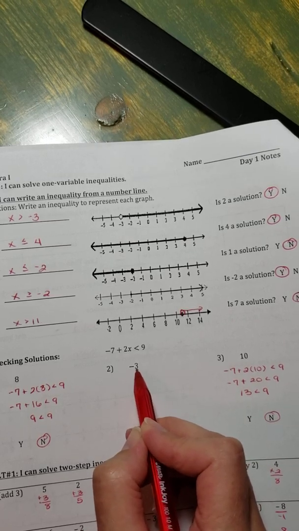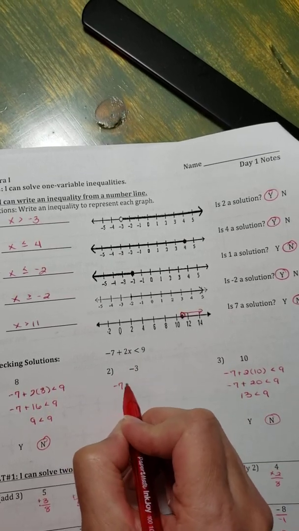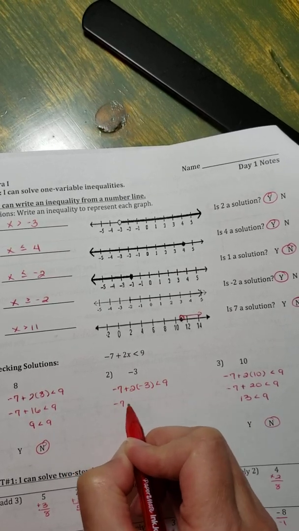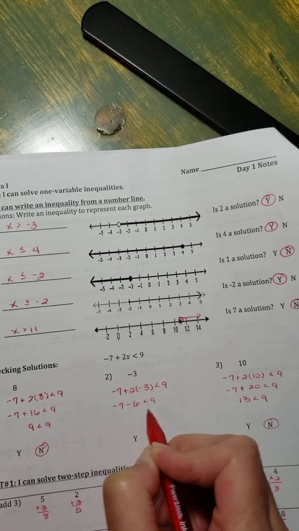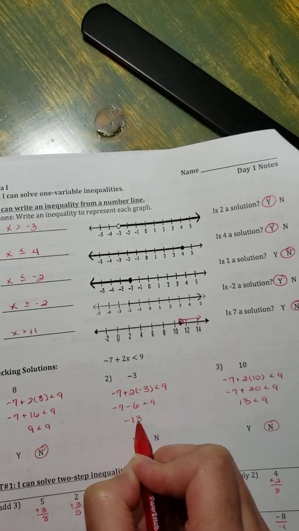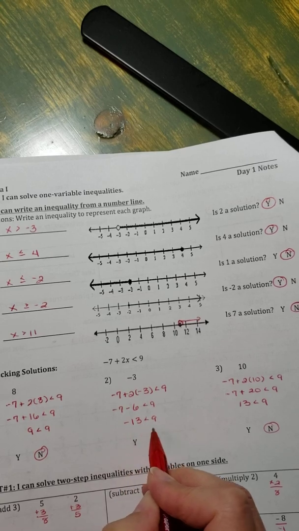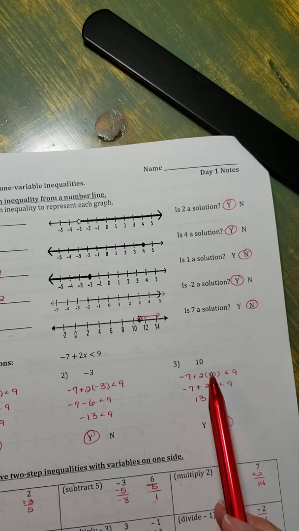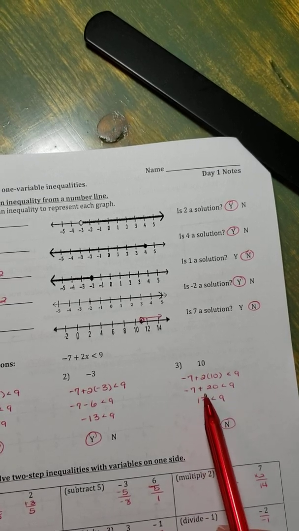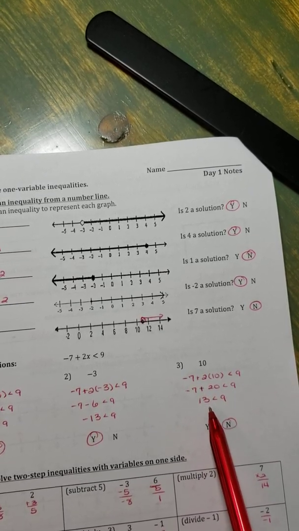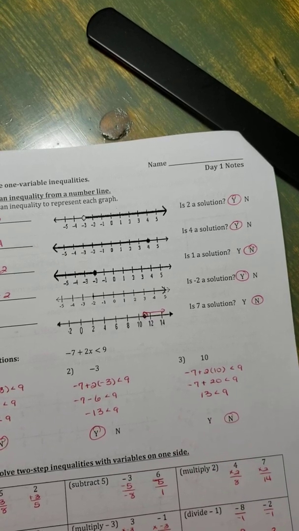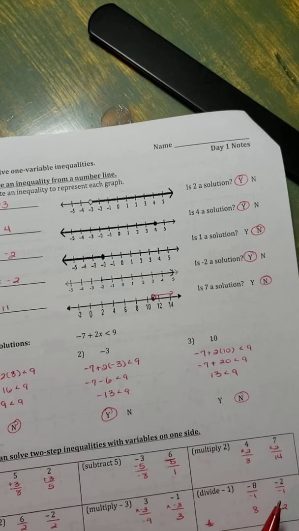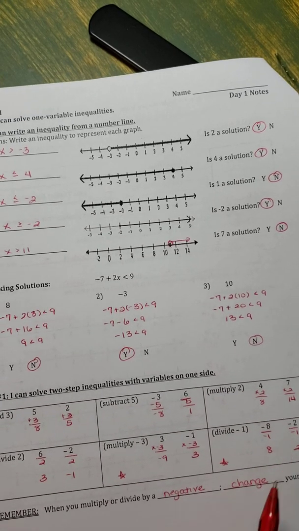Example 2, test -3. Put it in place of x. 2 times -3 is -6. -7 minus 6 is -13. Is -13 less than 9? Yes, it is. Example 3, if I place in 10, I end up getting that -7 plus 20, which is 13. Is 13 smaller than 9? I would say no. So that's a simple test to see if this solution works. Very similar to what we've done with equations.